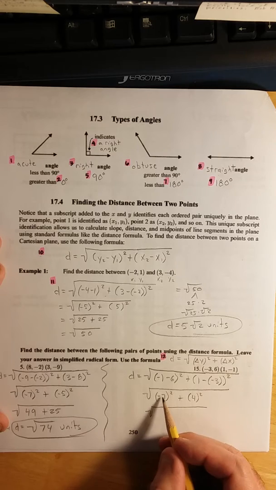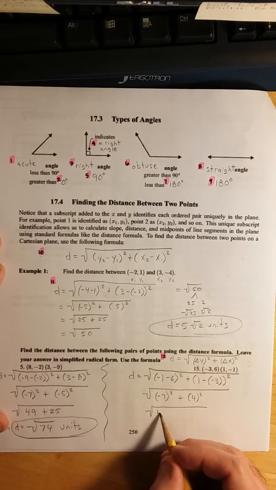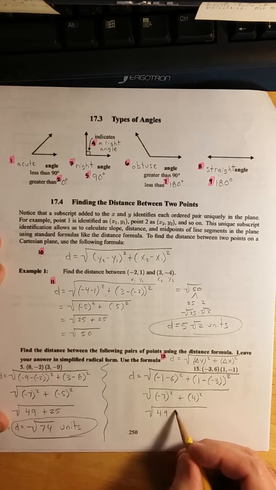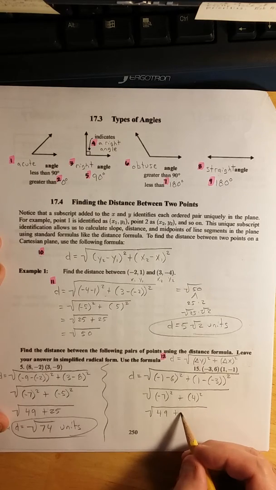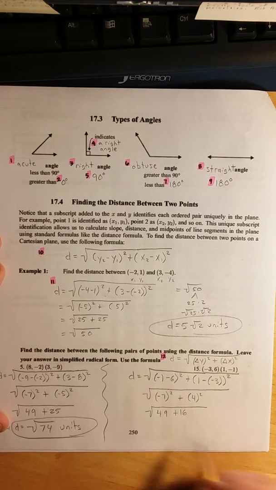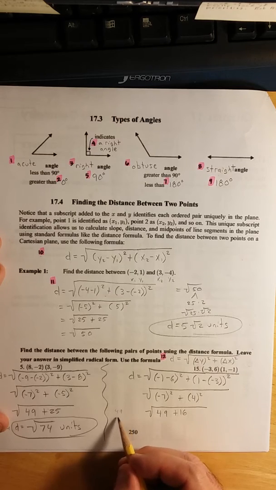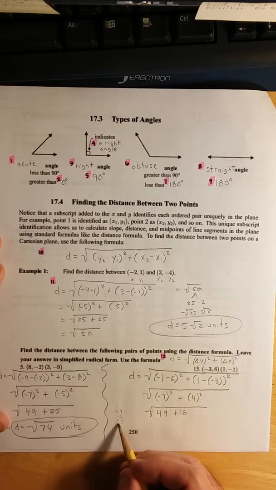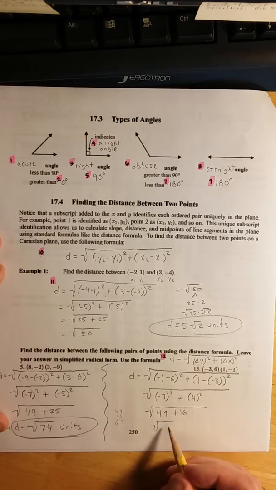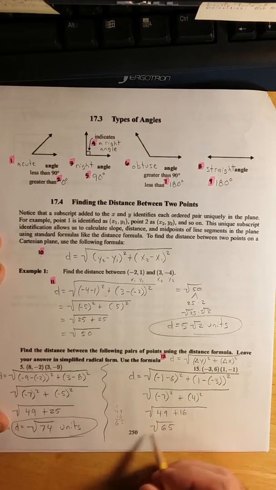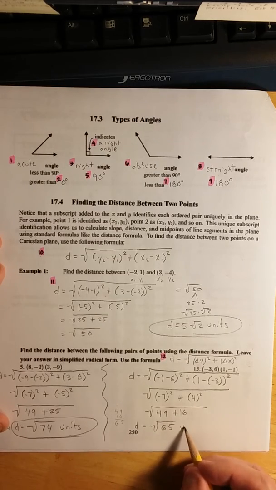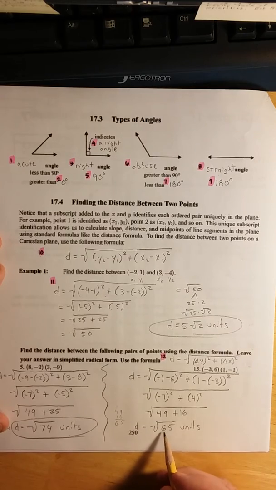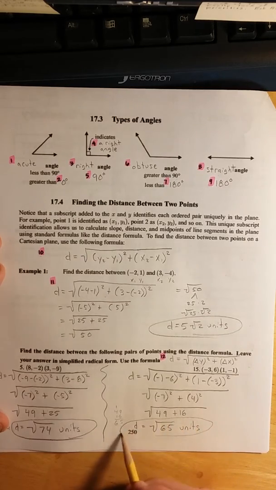So here we have negative 7 times negative 7 is positive 49, plus 4 times 4 is 16. Alright, so now we have 49 and 16. So now we have 65 under the radical. So our distance is going to equal the square root of 65 units. And 65 has to stay under the radical. There's nothing that we can bring out.